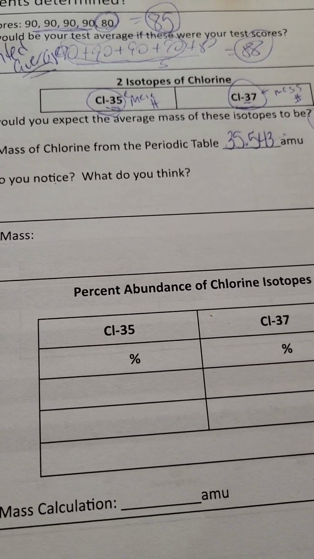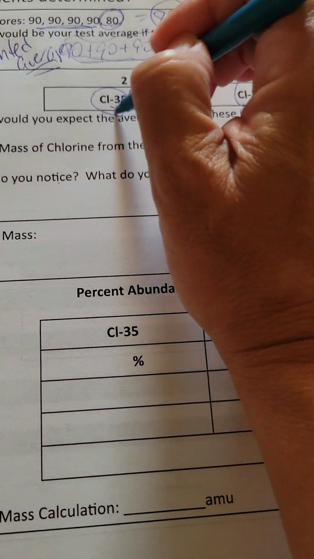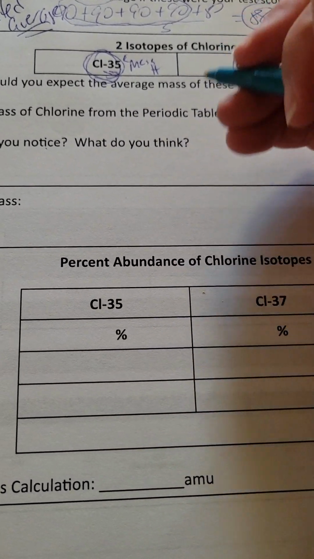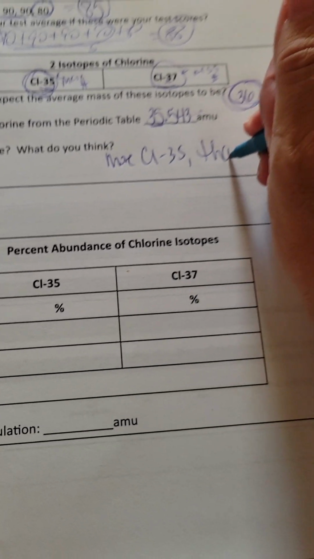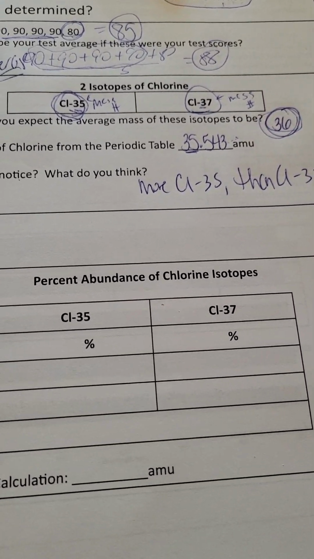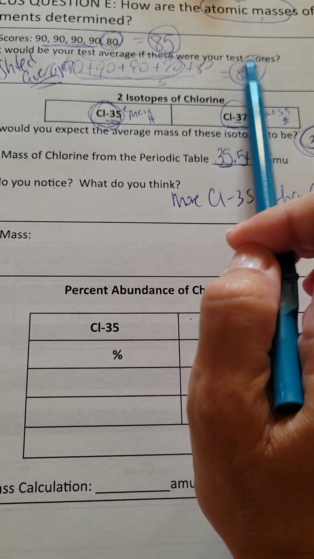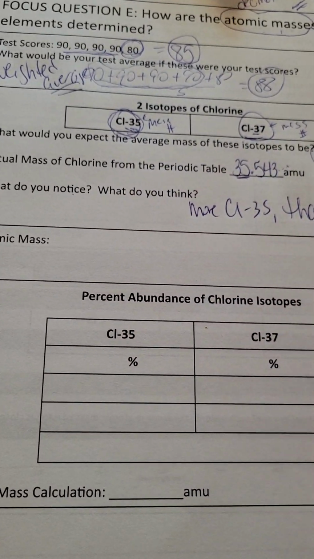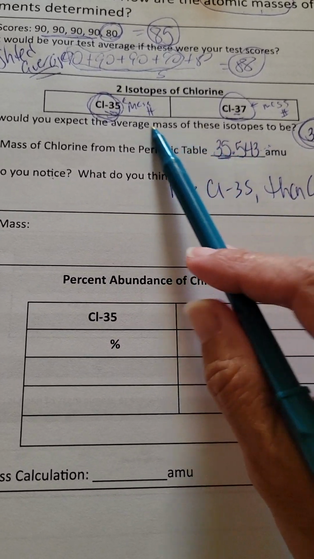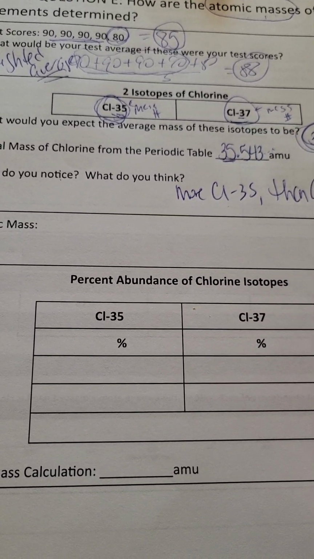If my average of the two of them is closer to 35, then that must mean that there's more chlorine 35 than chlorine 37. Just like up here, my average was closer to 90, so my average must have had more 90s than 80s. Here it's closer to 35, so it must have more of the 35 than the 37.